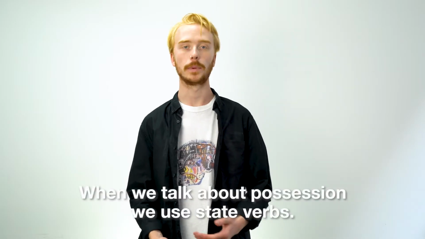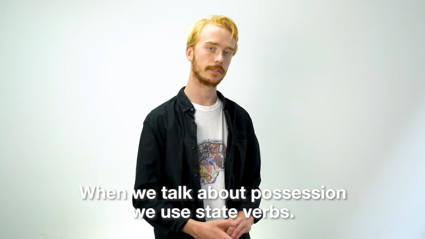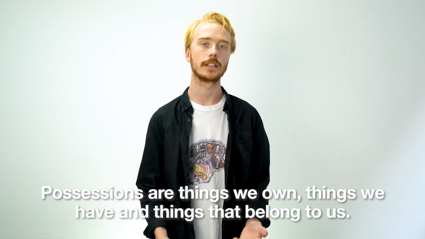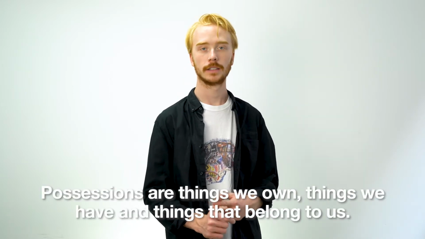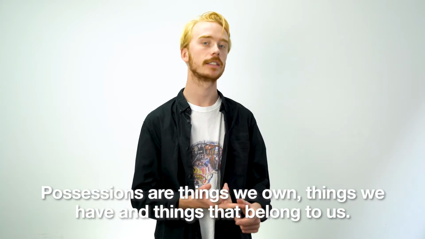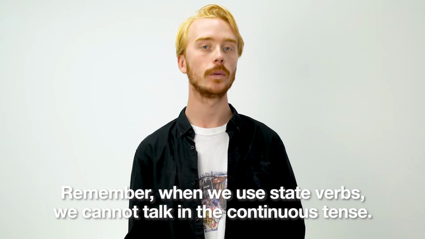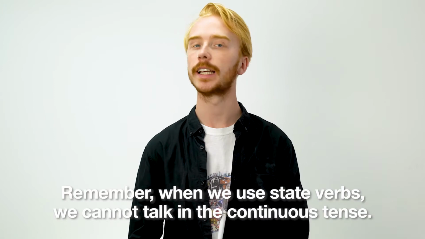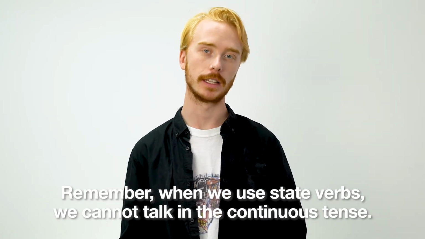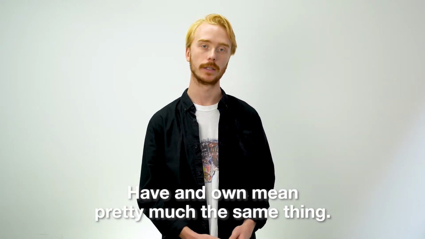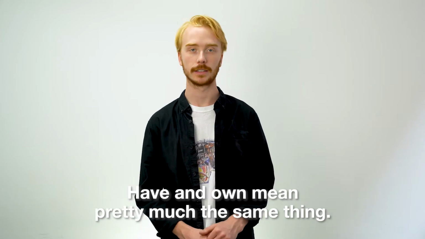When we talk about possessions, we use state verbs. Possessions are things that we own, things that we have, and things that belong to us. Remember, when we use state verbs, we cannot talk in the continuous tense. Have and own mean pretty much the same thing.